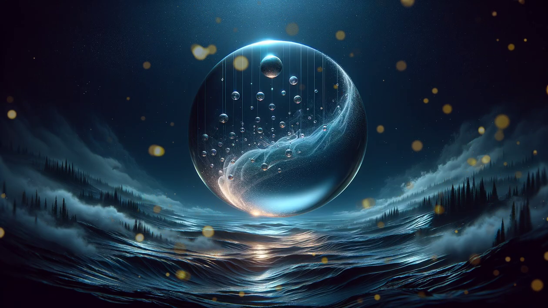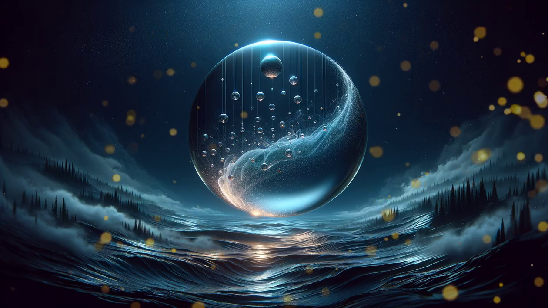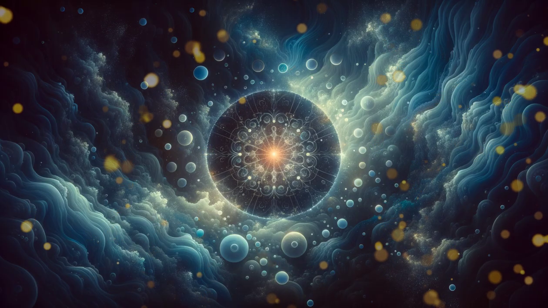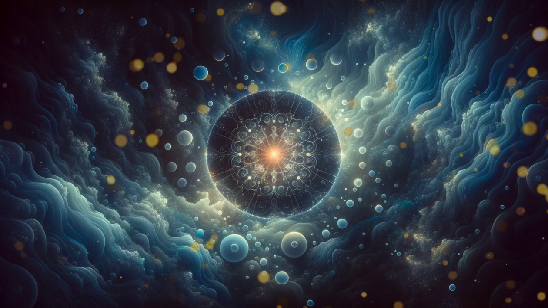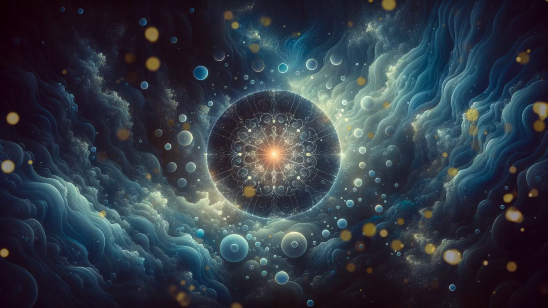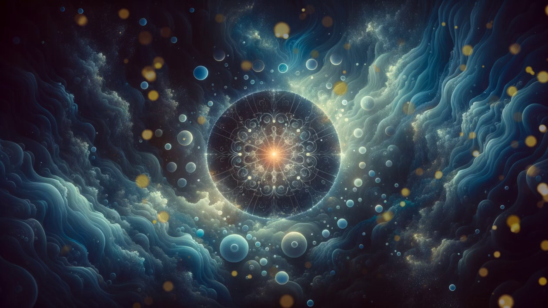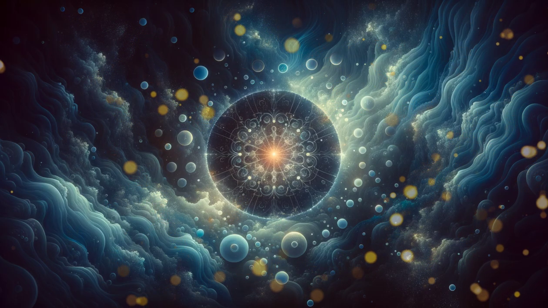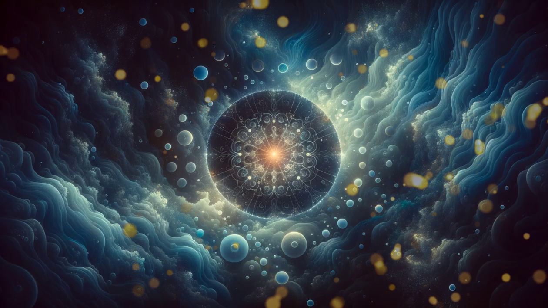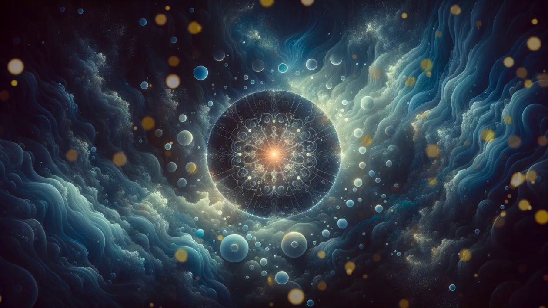Imagine a delicate film stretching across the surface of a pond, taut yet resilient, holding together countless tiny droplets. This cohesive behavior not only beautifies our environment, but it also plays a vital role in various ecological systems. As we delve deeper into the characteristics of water, we encounter its most fascinating anomaly: density.